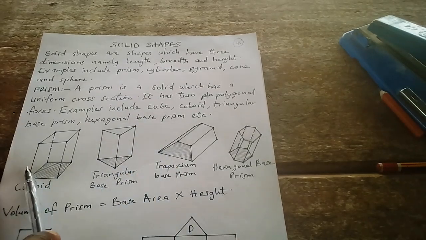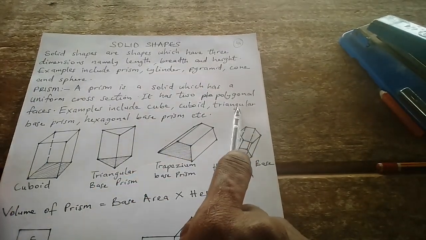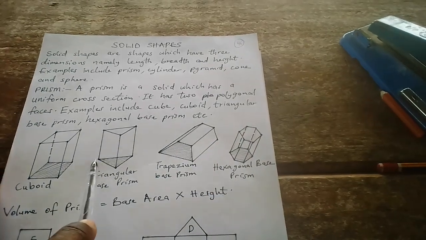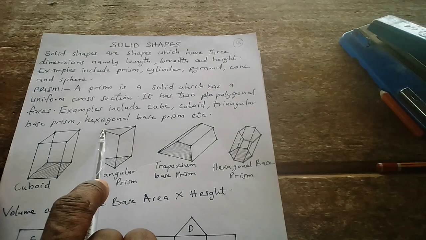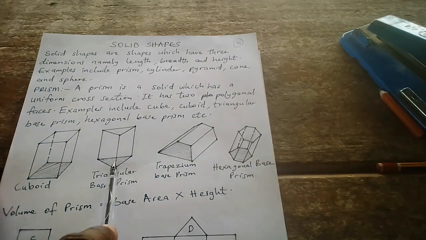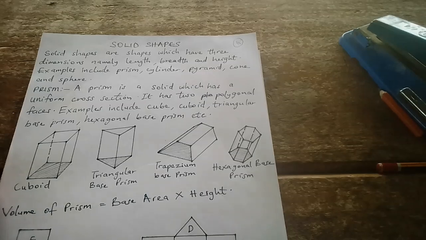Examples include the cube. We have the keyboard. We have the triangular base prism. This is a triangle. The base here is a triangle, and on top also a triangle. So this is a triangular base prism, a trapezium base prism, and a hexagonal base prism.